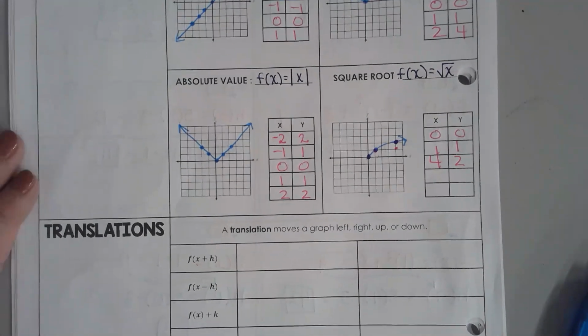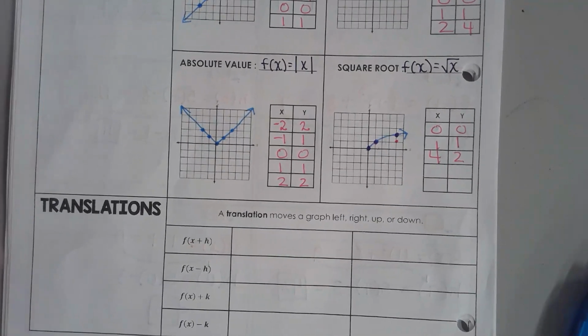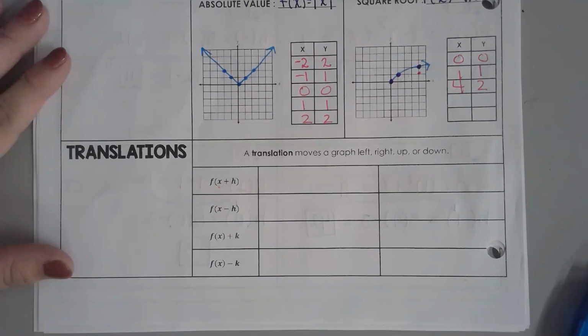So what we're really getting into today are translations. Now, we are not going to talk about rotations, reflections. The only one we're going to talk about in this unit are translations. Those are the easiest ones.